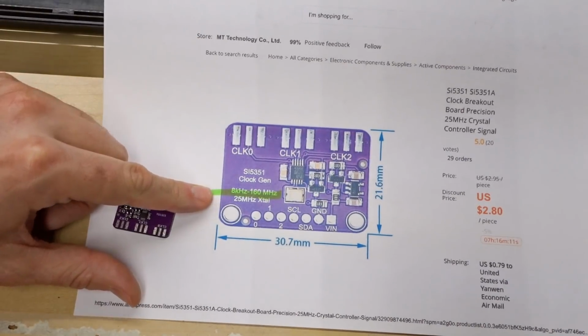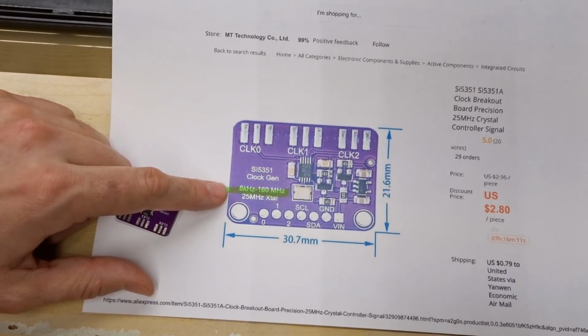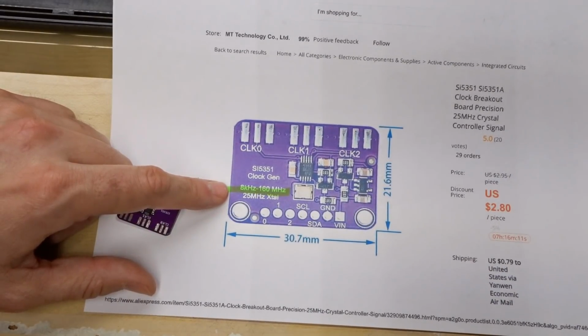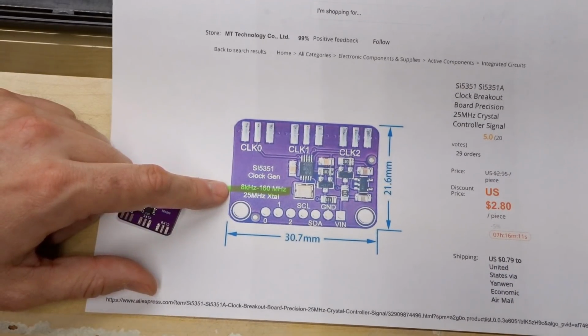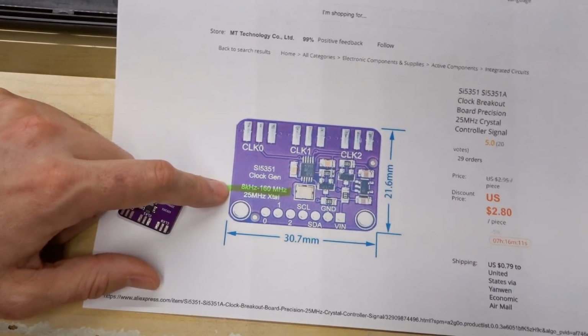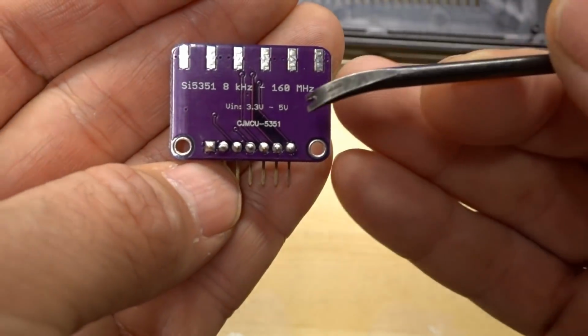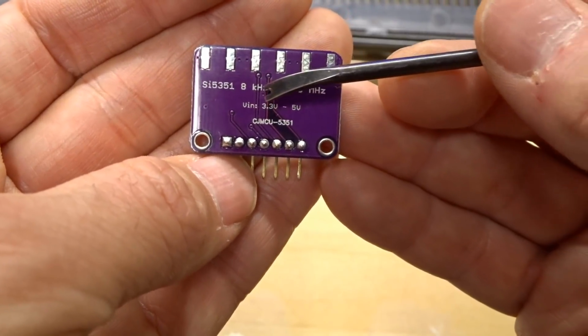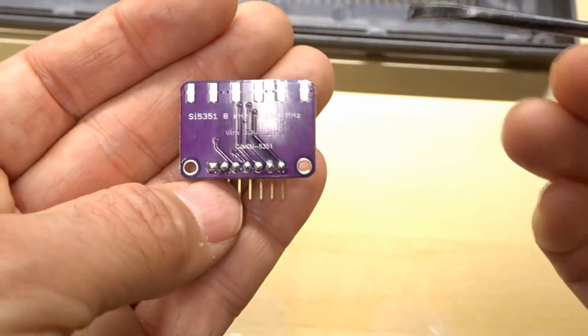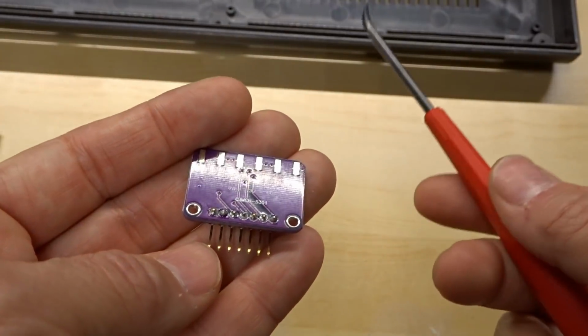Now I have a little highlighter note here. It can generate between 8 kilohertz and 160 megahertz. So the two NTSC and PAL frequencies we need fall well within the range of this device. What's really cool about this device is it actually supports between 3.3 and 5 volts. So that means it's perfect for this machine, which of course runs at 5 volts.